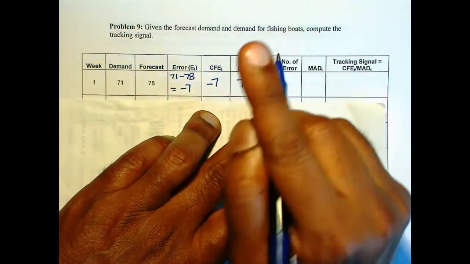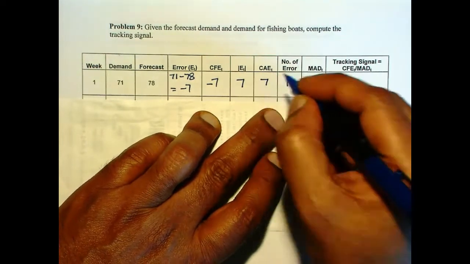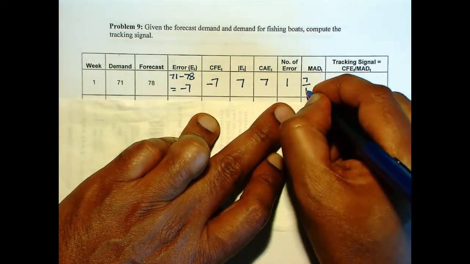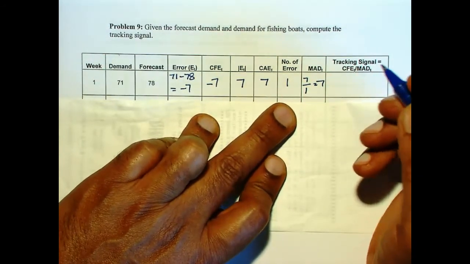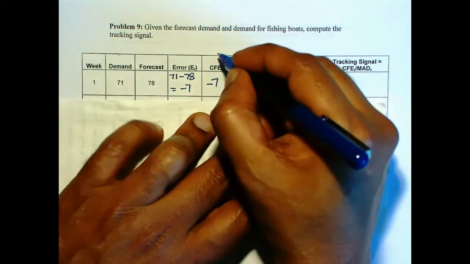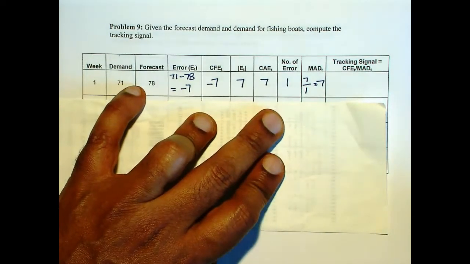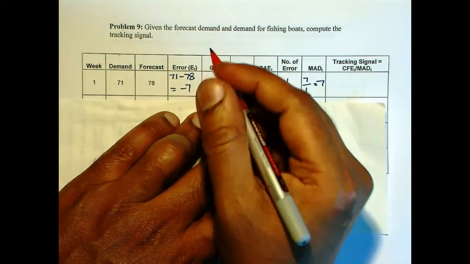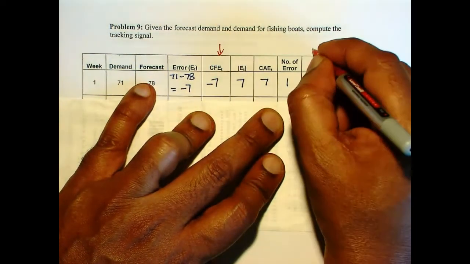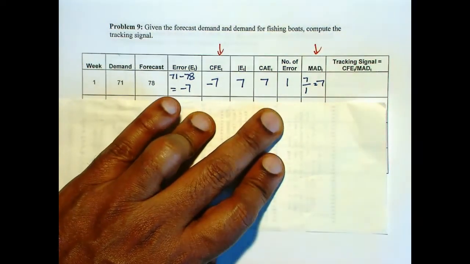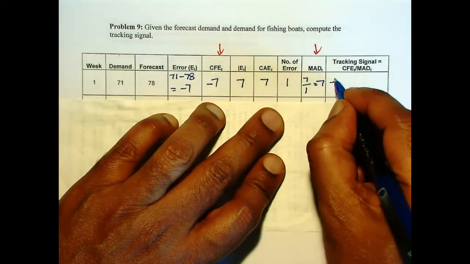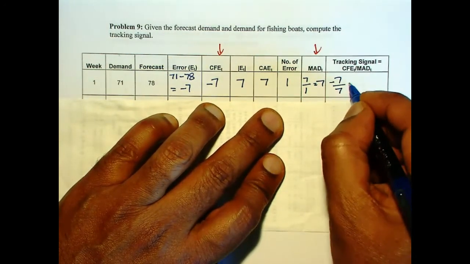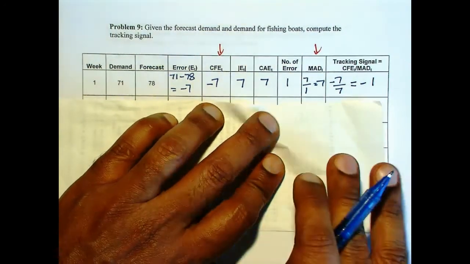Now we have only one error in that sum, so our MAD is 7 over 1, equal to 7. Now the tracking signal is a ratio between CFE and MAD, so that will be minus 7 over 7, equal to minus 1.